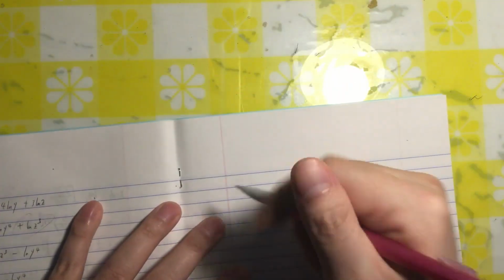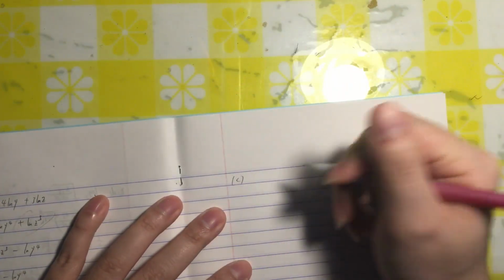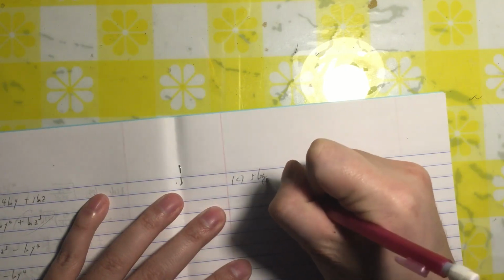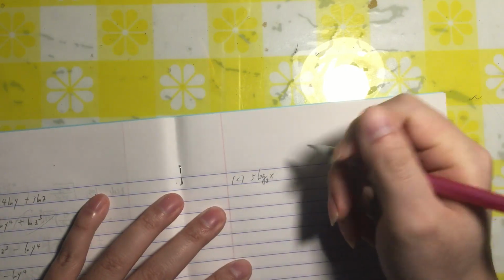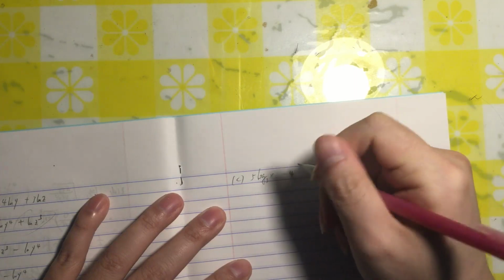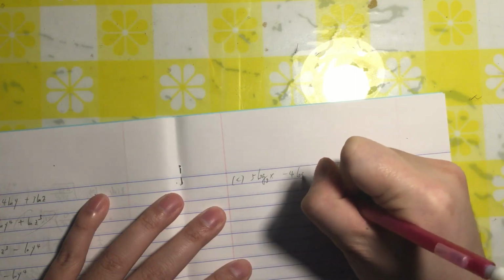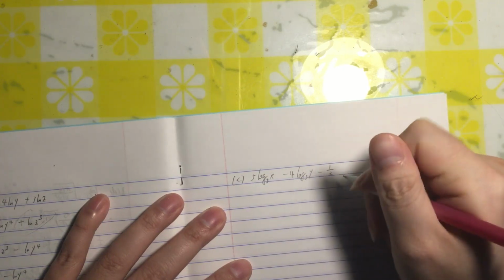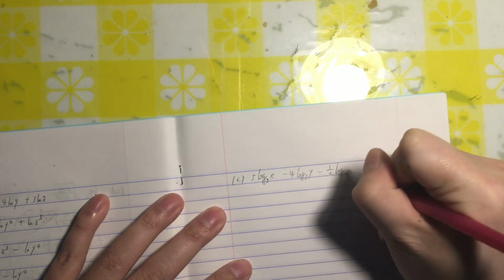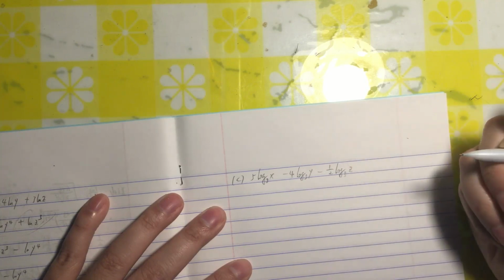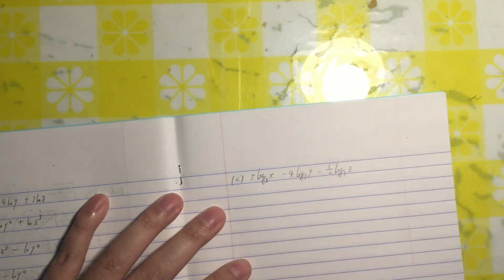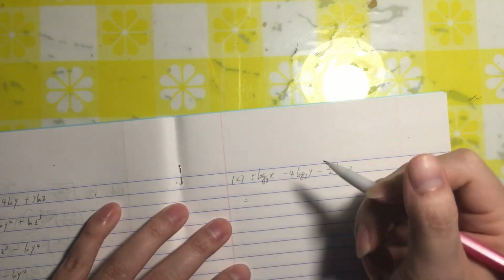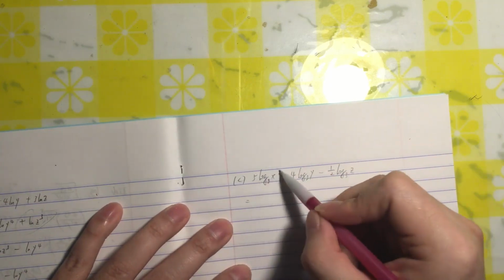Part C. We have 5 log base 3 of x minus 4 log base 3 of y minus half log base 3 of z. So to combine everything together into a single logarithm. First step, if there's a coefficient in front of logarithm, bring it back as an exponent first.